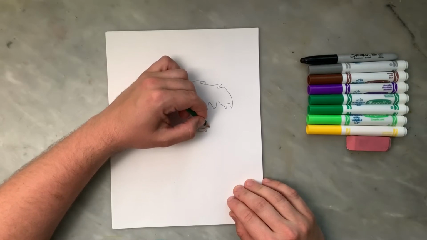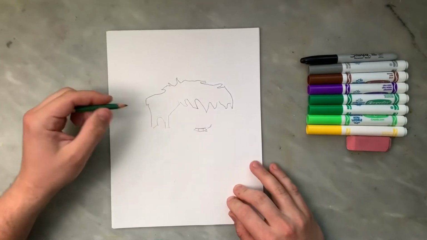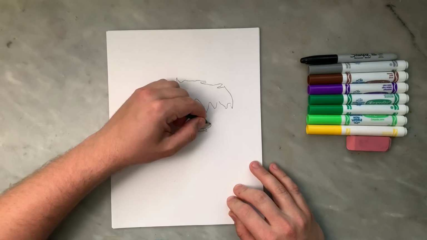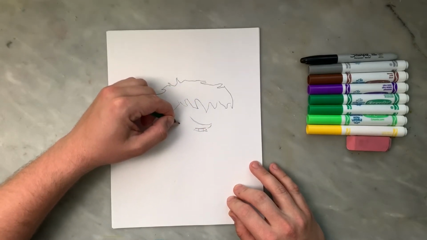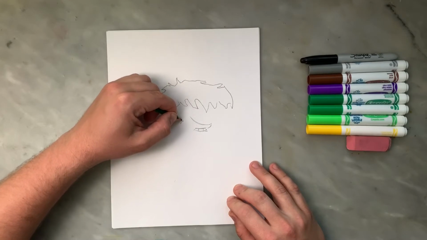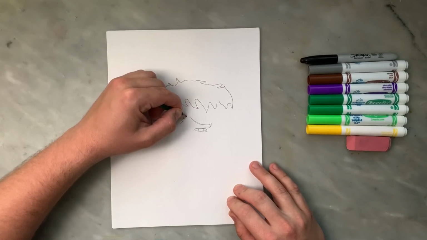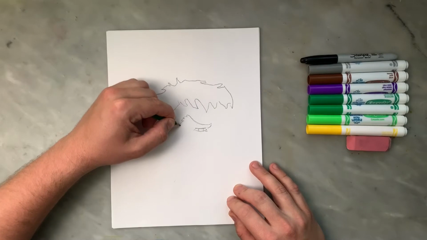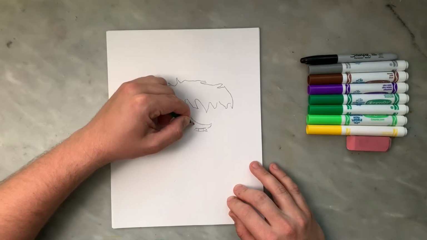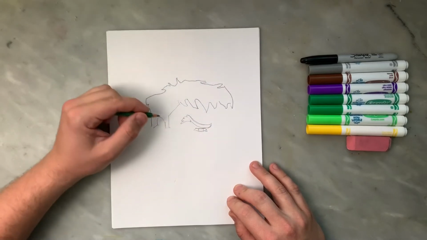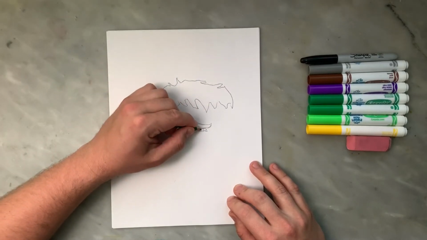So let's sweep up a little bit with a line here, and then we'll do an S curve, and on this side of the S curve we're going to do a little bit of a zigzag for his eyebrows, and come back around here, meet up with that S curve. Okay, there's one eye.